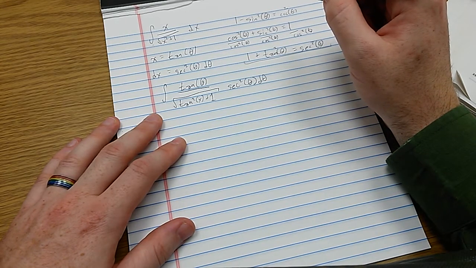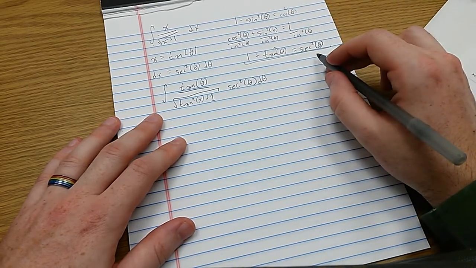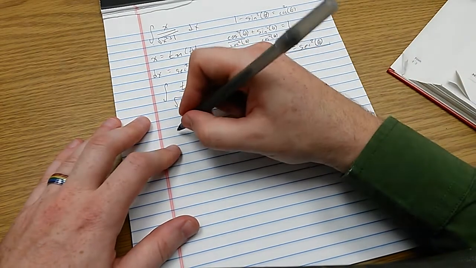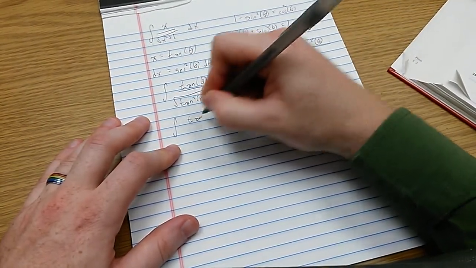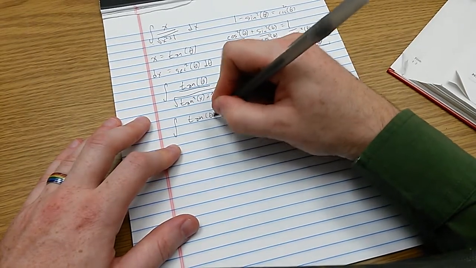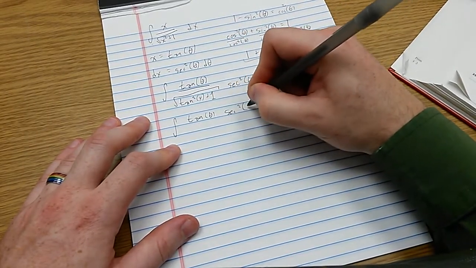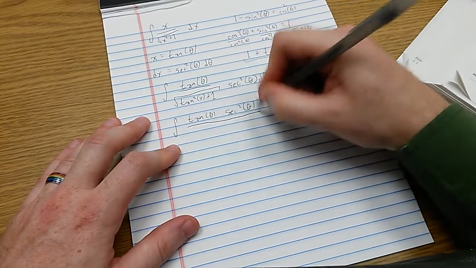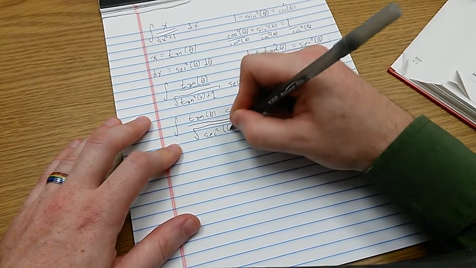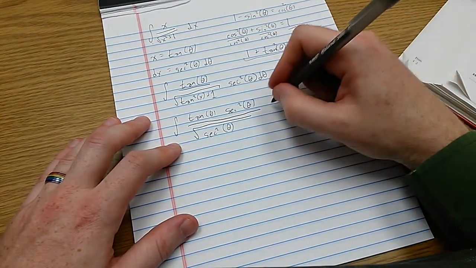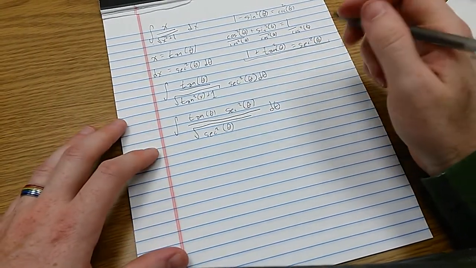So I can use this formula to say that the denominator of this function is going to reduce. So really this is the square root of secant squared of theta, like so, d theta.